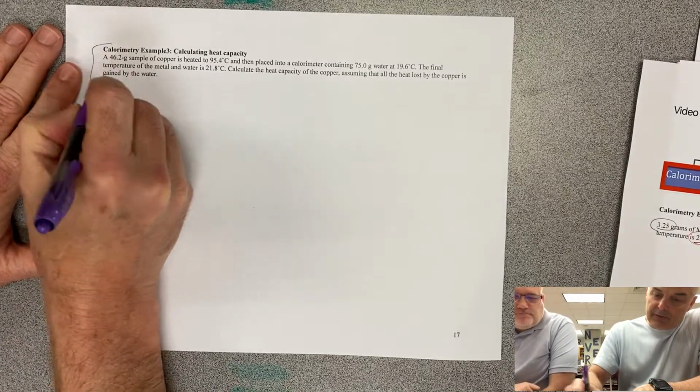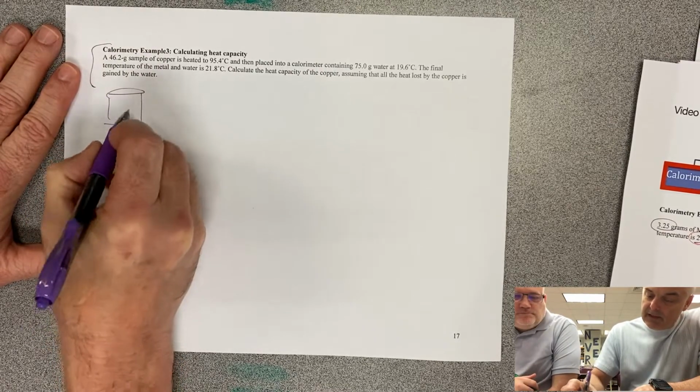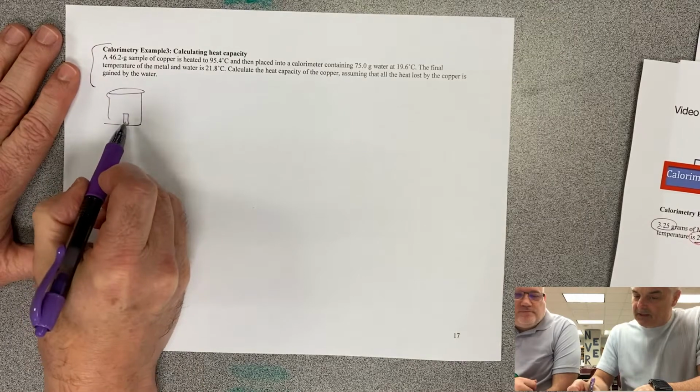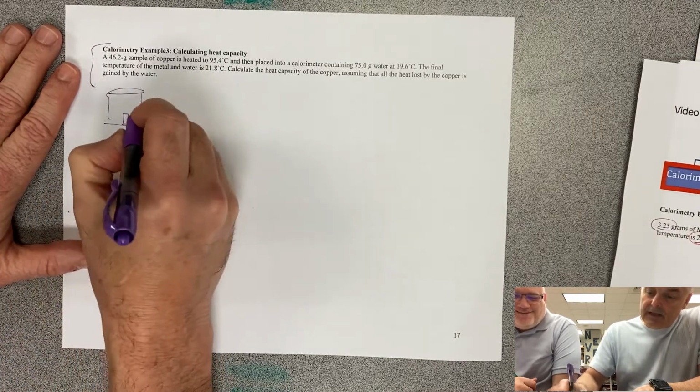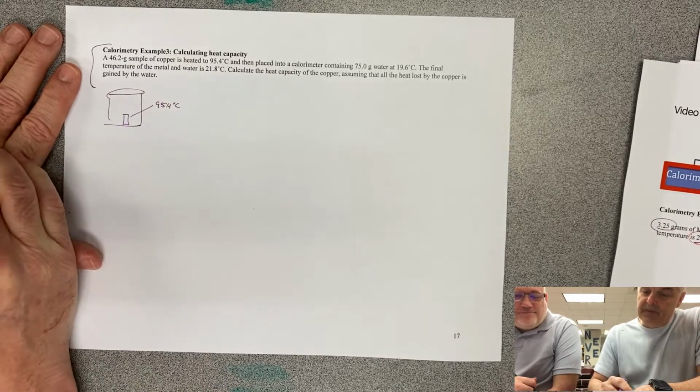You take a look, you've got your paper right here. We've got a container probably, and we've got a piece of copper, and we're heating it up. It's a little cylinder, so draw a little cylinder, and it's heated up to 95.4 degrees Celsius. All right?